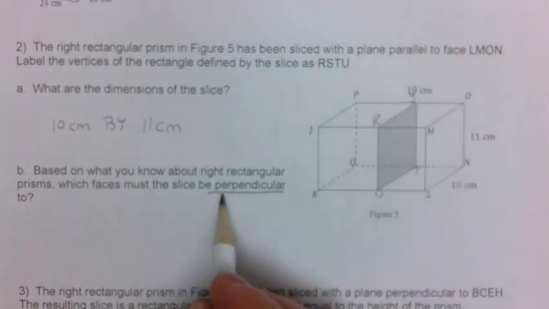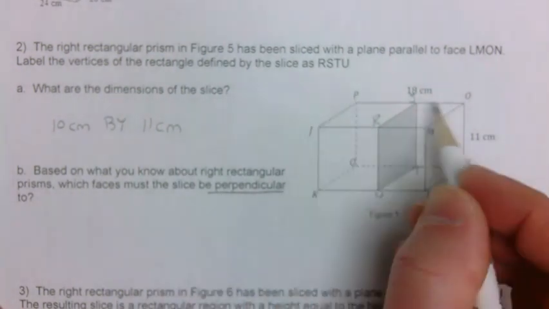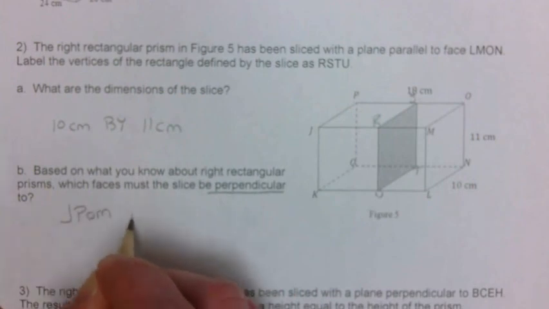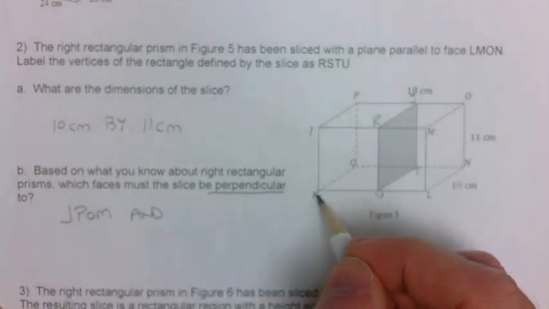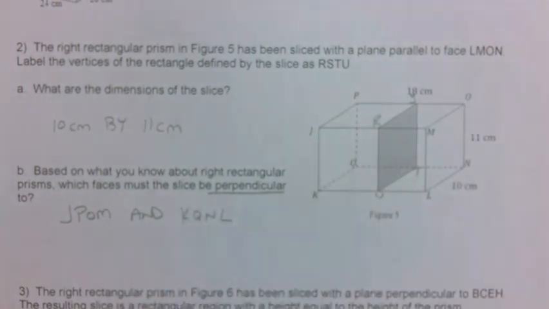Okay, so it's perpendicular to the top, which if I follow the letters is JPOM. And down to the bottom, which if I follow is KQNL. Those are the two faces that are perpendicular to our cross section.